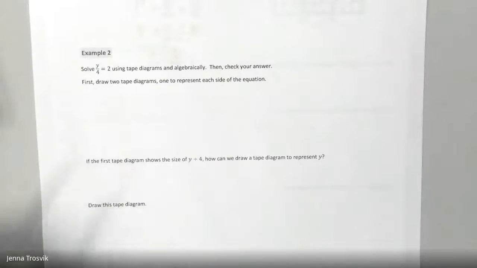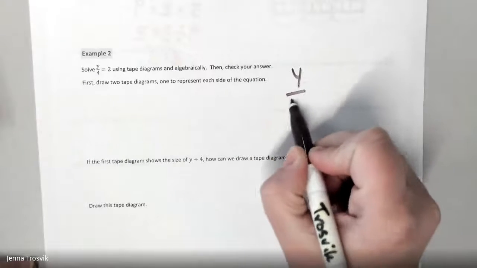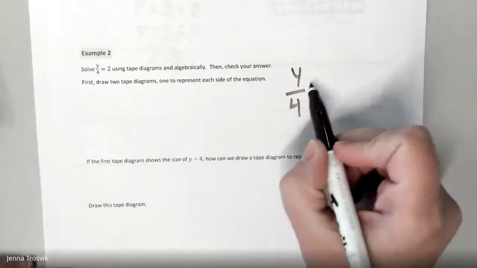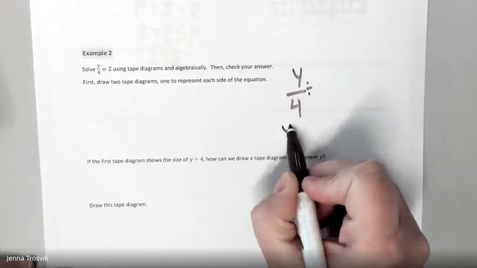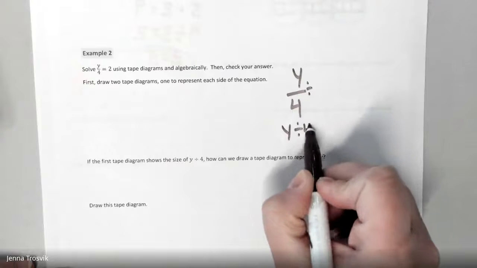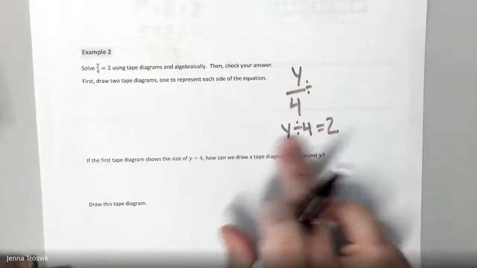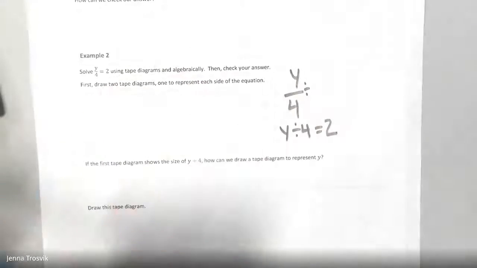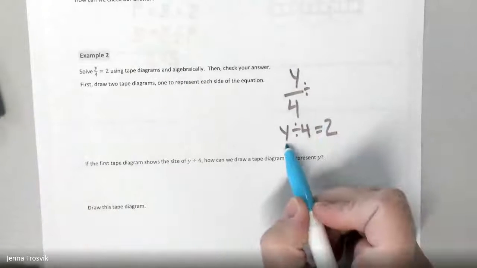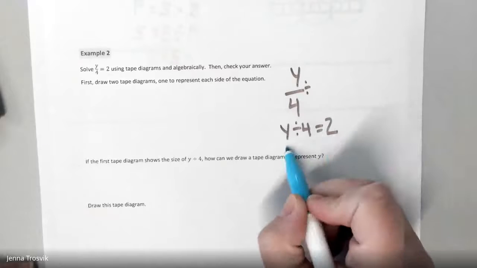Now remember, anytime we see a number with a fraction bar, so we have y over 4, this is the same as y divided by 4. So if you need to rewrite the problem as y divided by 4 equals 2, please do so. This will be an easy way for you to not make any mistakes. Now, in our division problem, we are missing our total amount. So again, we're going to work our problem backwards. And we're going to start with 2.